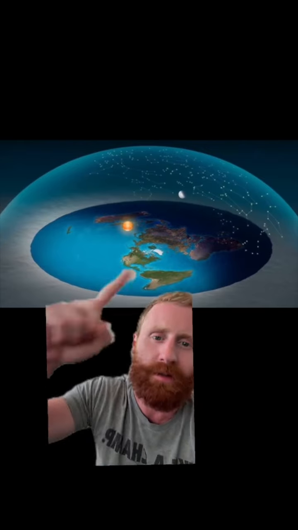It's not an object. So when you ask, what about all the other planets? Well, there you go. Planets are just wandering stars. They're just lights in the sky. We can't land on them. The Earth is physically contained by some sort of dome, structure, vault, whatever you want to call it. We can't leave. Soak it up.